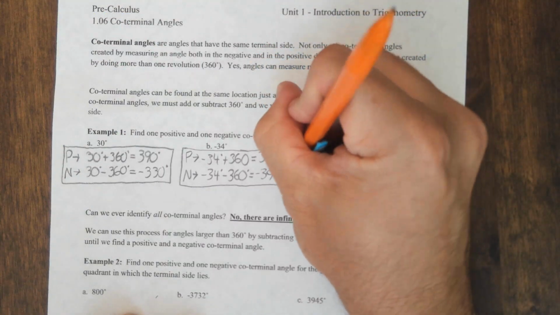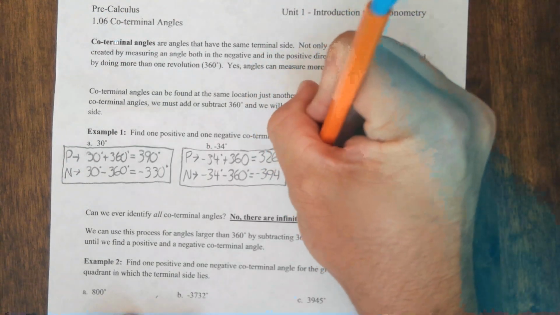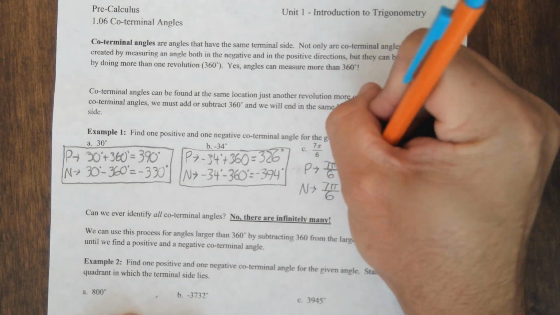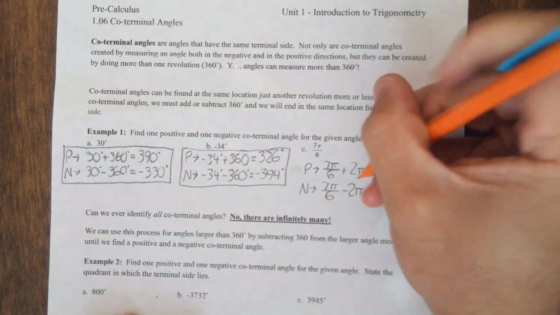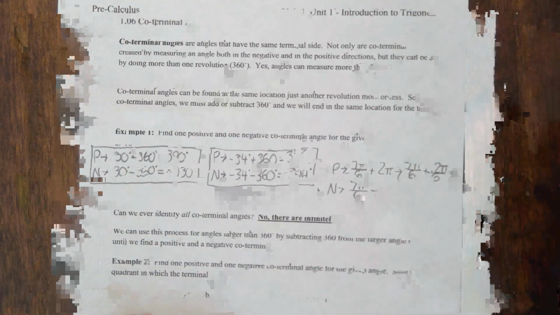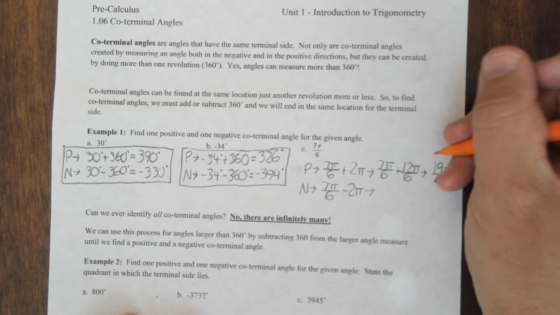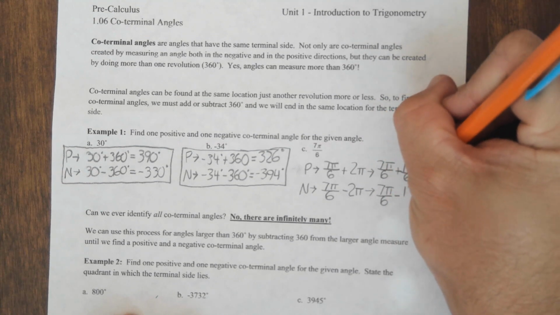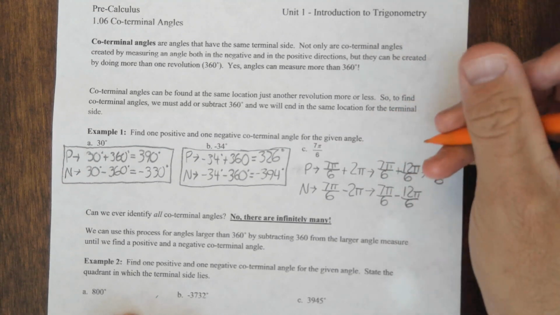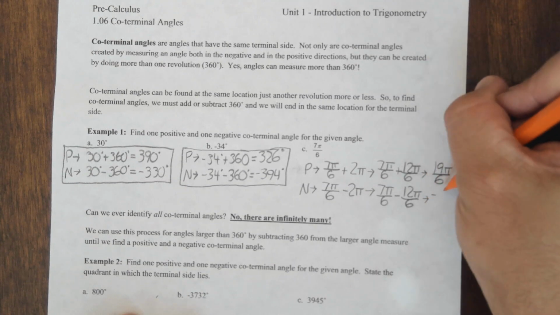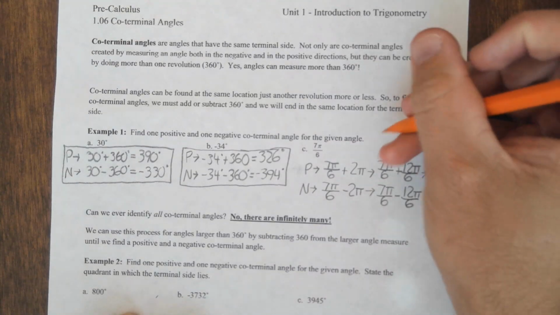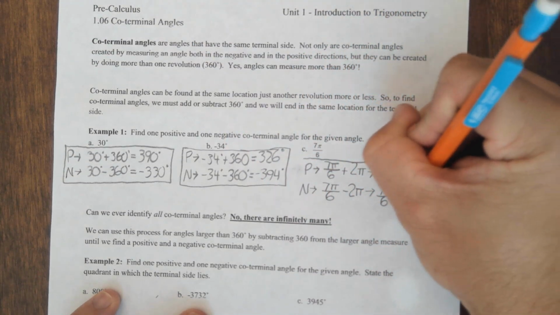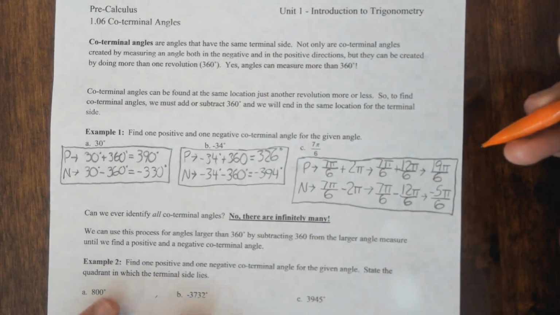Let's look at our negative. We're going to do the exact same thing. We're going to take 7 pi over 6, but this time we're subtracting 2 pi. Subtracting 2 pi gives me a negative angle in radians. So again, that's 7 pi over 6, this time subtracting 12 pi over 6, which does give me a negative angle. That gives me negative 5 pi over 6. And there you go. That is one positive and negative coterminal angle to 7 pi over 6.